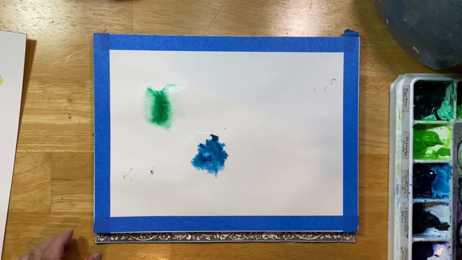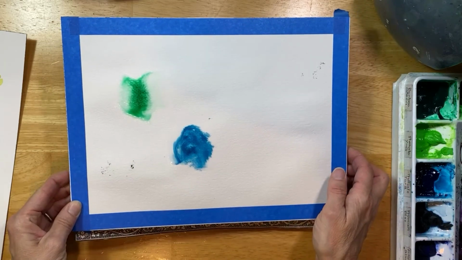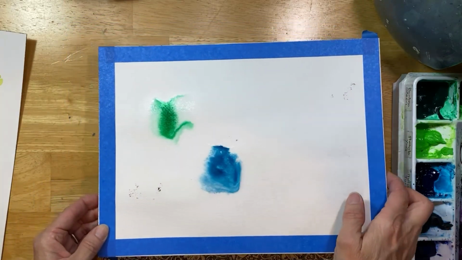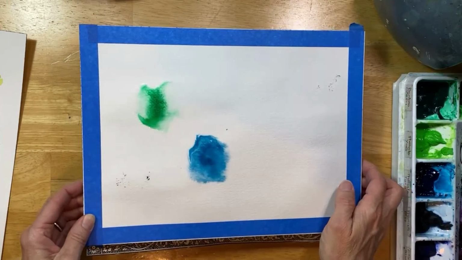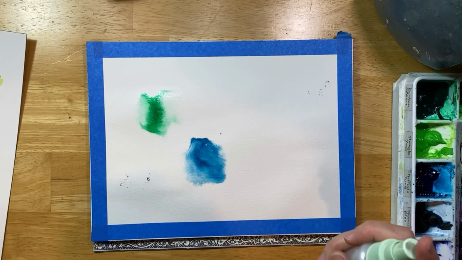And then I'm letting it do its own thing. I'm not manipulating it with the brush. I will probably tip my paper just a little bit because that will help you see how far out that wet circle there goes. So again, this doesn't look like much of anything yet, but that is just fine. Trust me, it will as we go along. Okay.